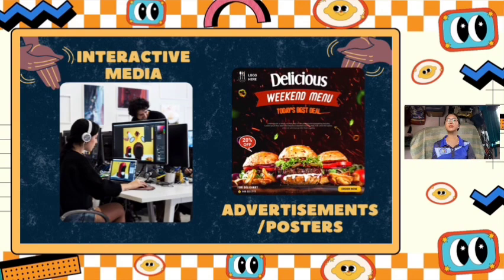Alright, now let's proceed to the advertisements or posters. Using advertisements and posters helps to analyze persuasive techniques and visual rhetoric. Now, discussing elements like color, imagery, and messaging helps learners understand how visuals influence opinions and consumer behavior. This specific material sharpens analytical skills and media literacy.